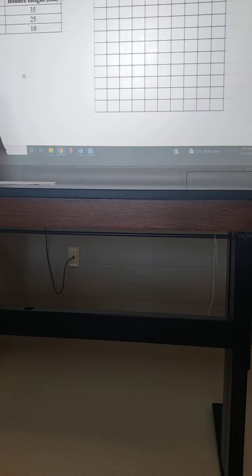All right, so the data tables just help keep our information organized. Most of the time on the paper that I give you, I will already have a data table with the heading, like the size of the ball, which is typically your independent variable, what you're changing. Then the bounce height is the data that I'm measuring or collecting. So this is what you would fill in as you do the experiment.